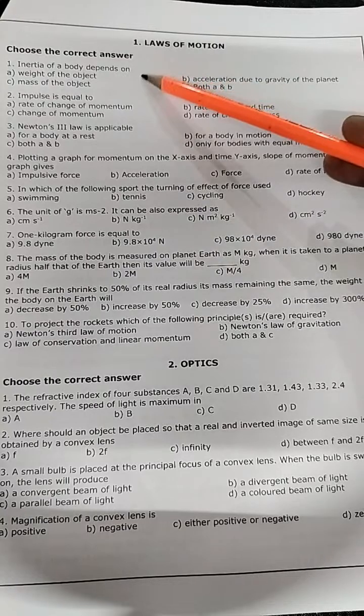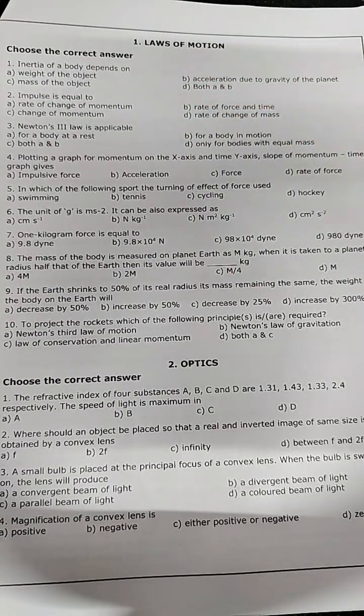Question number 1. Inertia of a body depends on. Yes. Option C, mass of the object is the right answer.